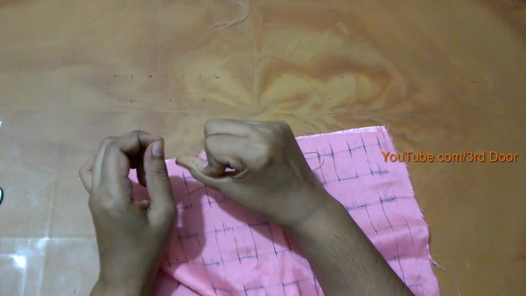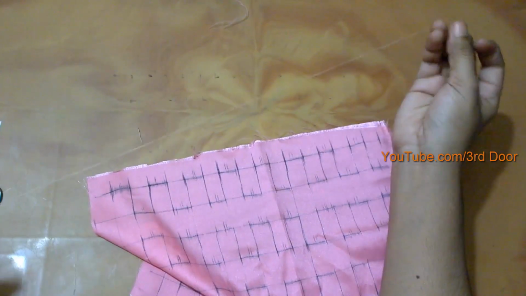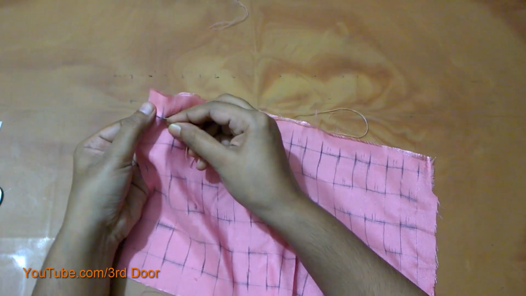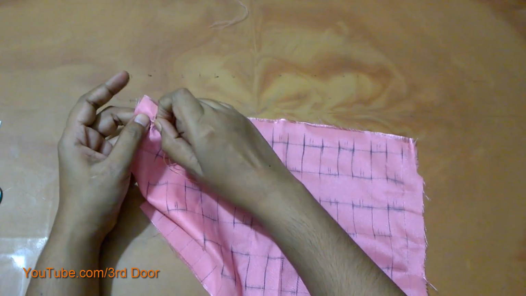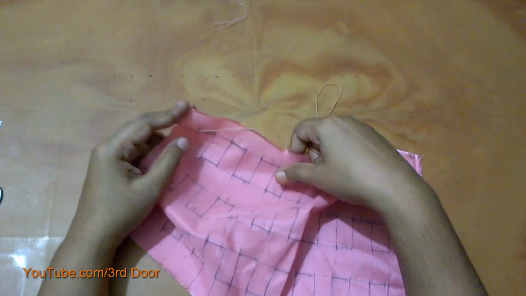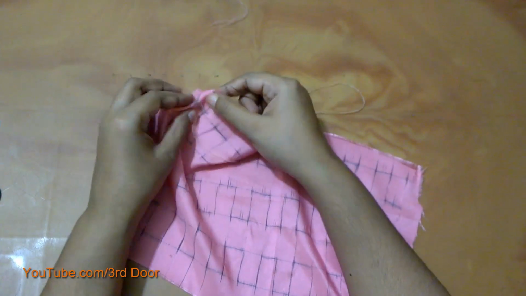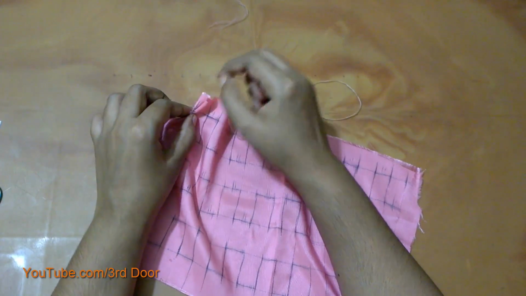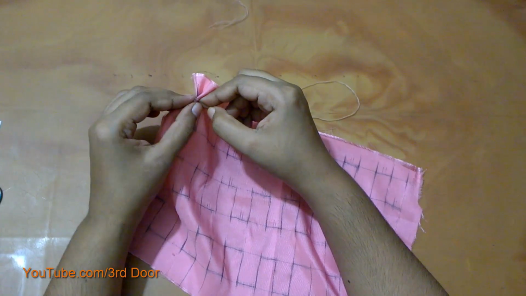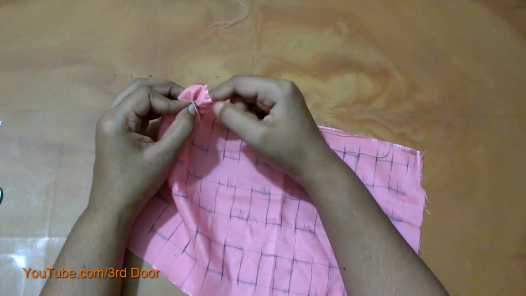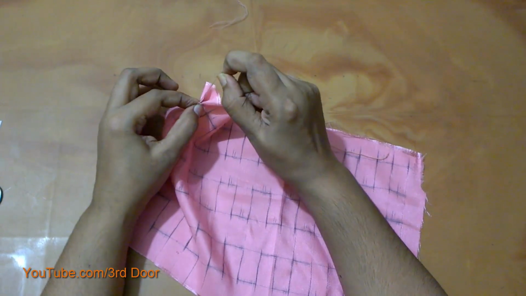Now on the fabric, look how I'm doing it. I started threading from points 1 and 2 and shrinking the thread together.